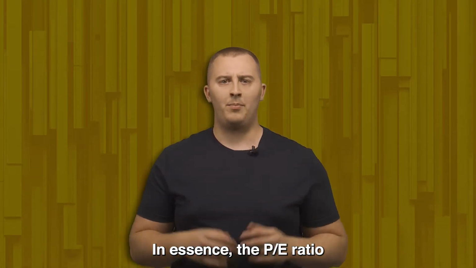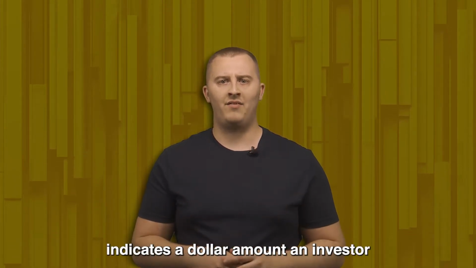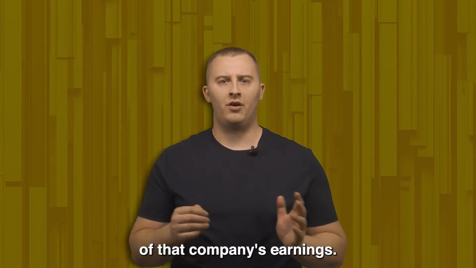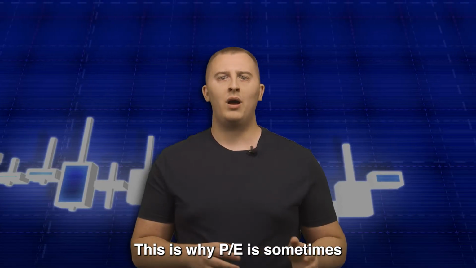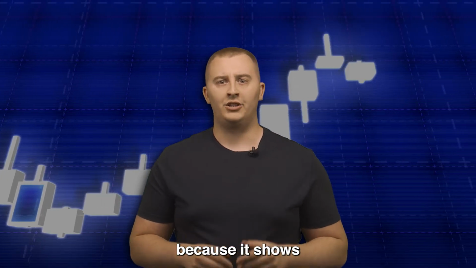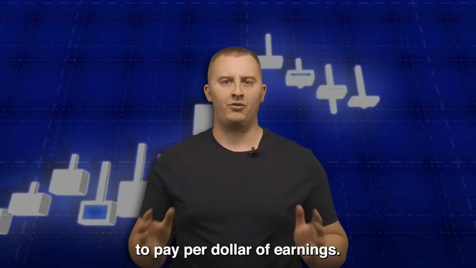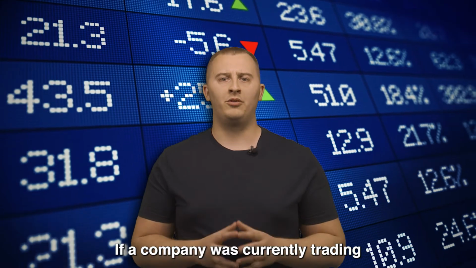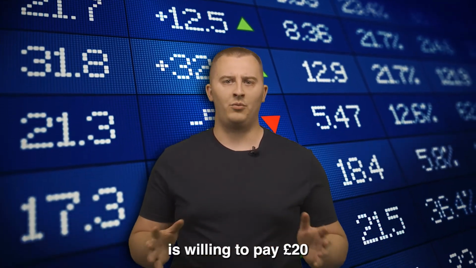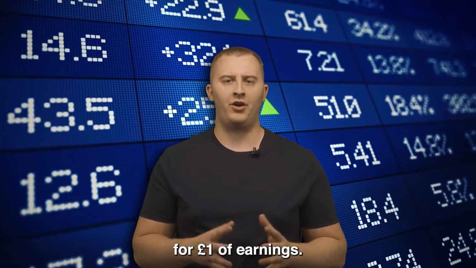In essence, the PE ratio indicates the dollar amount an investor can expect to invest in a company in order to receive $1 of that company's earnings. This is why the PE is sometimes referred to as the price multiple, because it shows how much investors are willing to pay per dollar of earnings. If a company was currently trading at a PE multiple of 20, the interpretation is that an investor is willing to pay £20 for £1 of earnings.